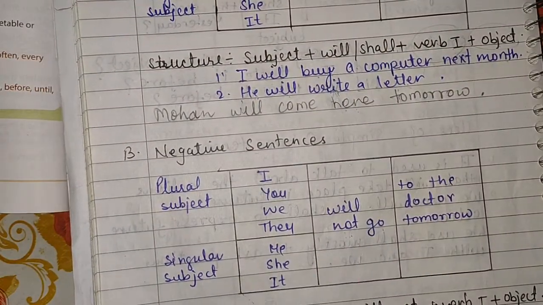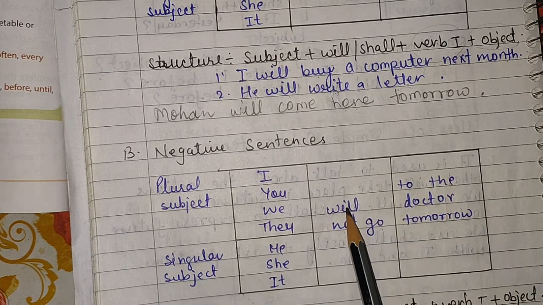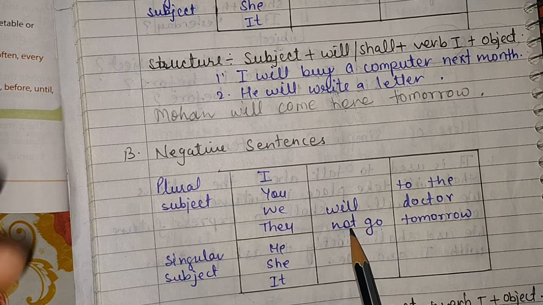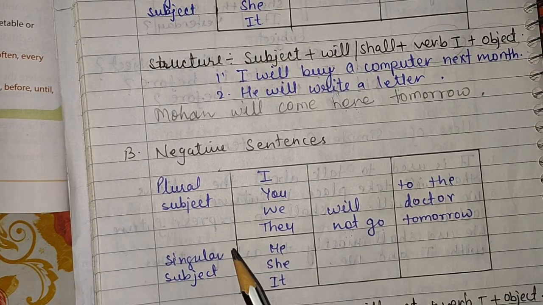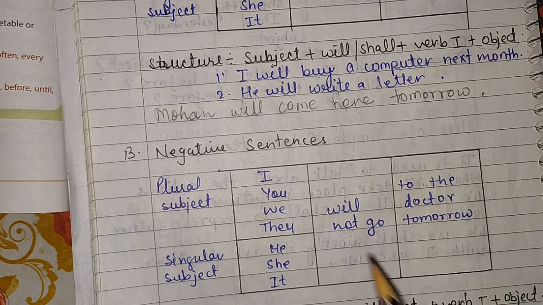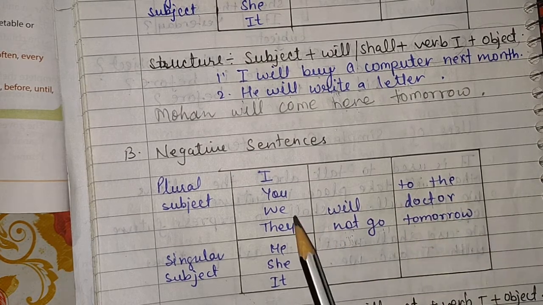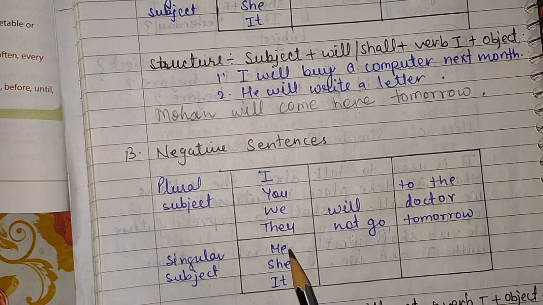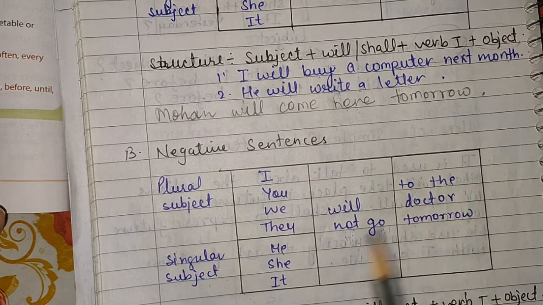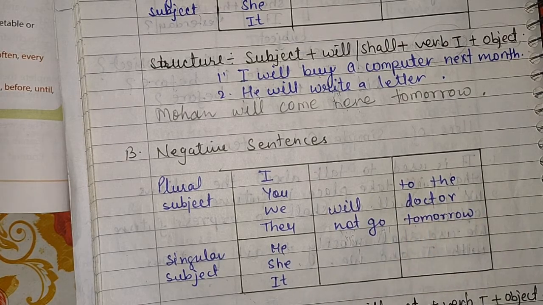Next is your negative sentence. Now negative again means not, so you will just add not to will. Okay, will not. And whether the subject is singular or plural, it doesn't matter. With both the subjects, will not, will go. I will not go to the doctor tomorrow. You will not go to the doctor tomorrow. We will not go to the doctor tomorrow. If the subject is singular, then also he will not go to the doctor tomorrow. She will not go to the doctor tomorrow, and it will not go to the doctor tomorrow.